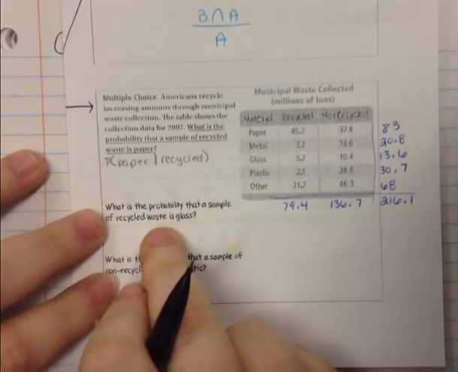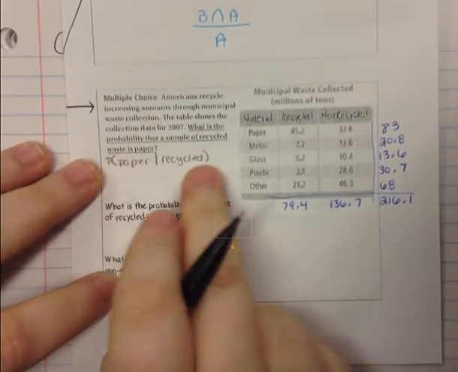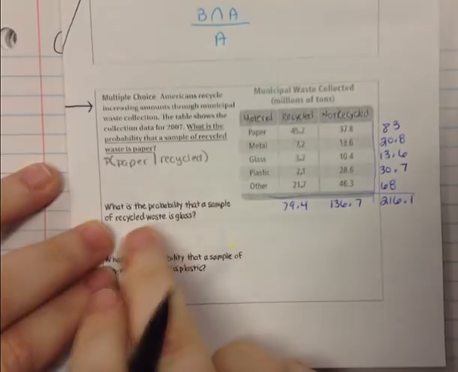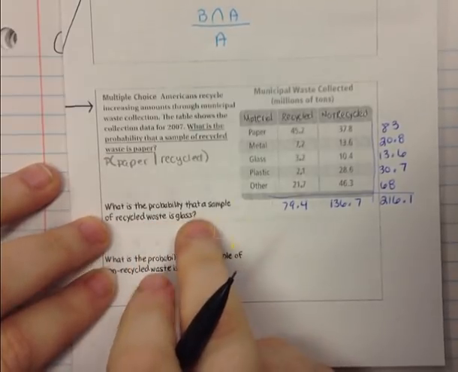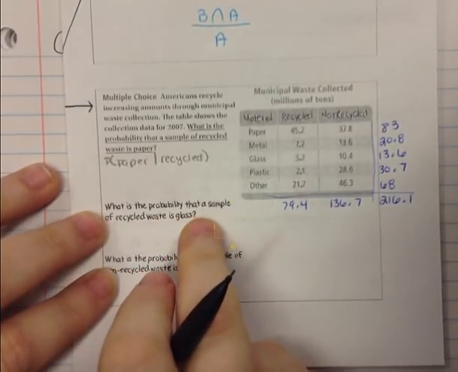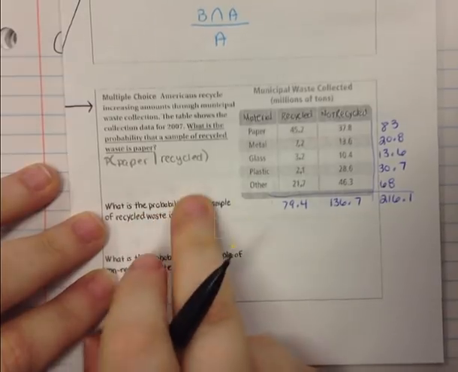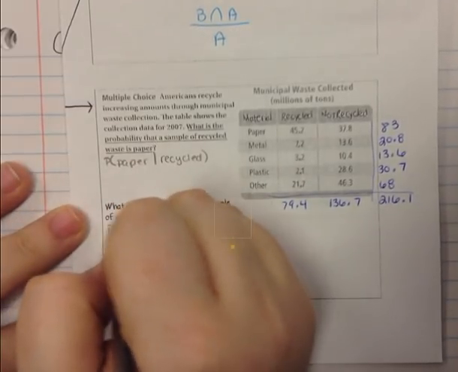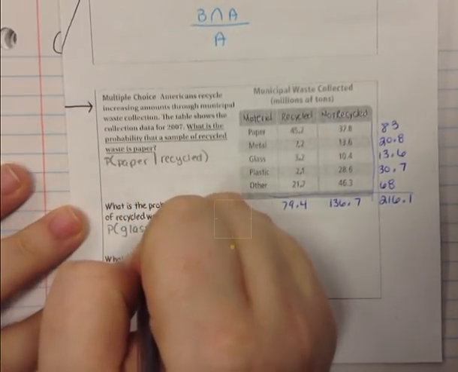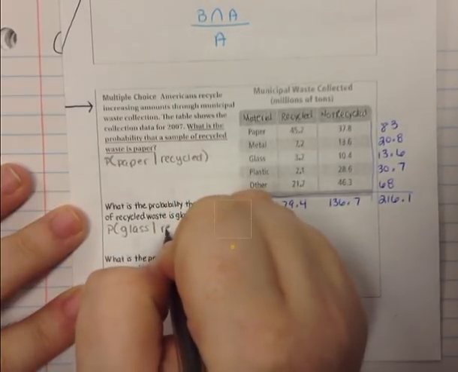Let's go ahead and come down here and write out the same way we have it up here. What's the probability that a sample of recycled waste is glass? So we want glass, but it has to come from the recycled waste. So we want P of, we want the glass, but it has to come from recycled.